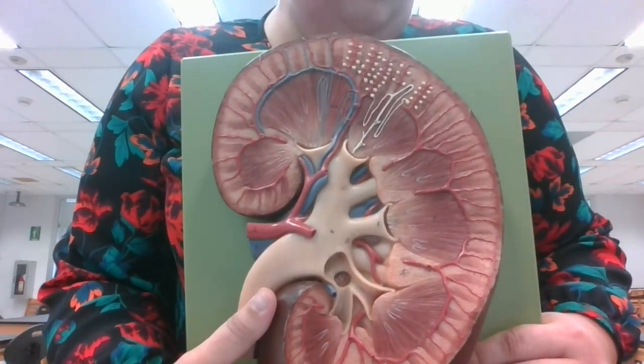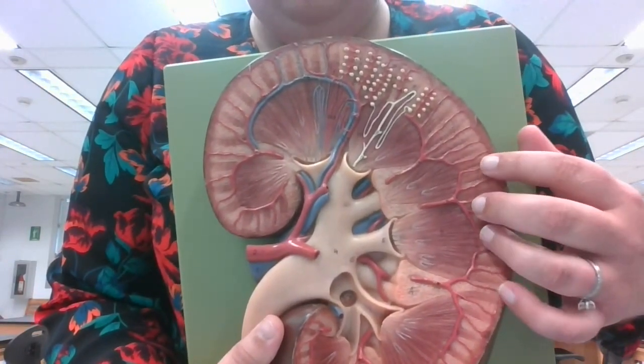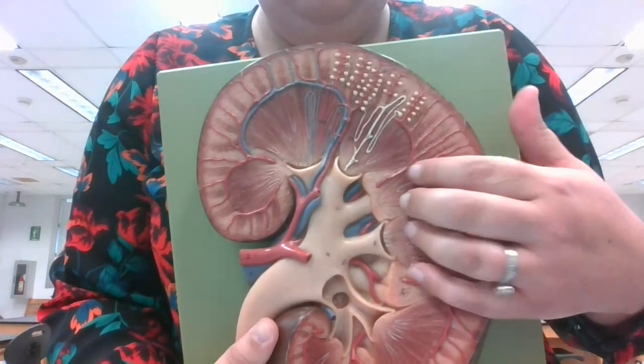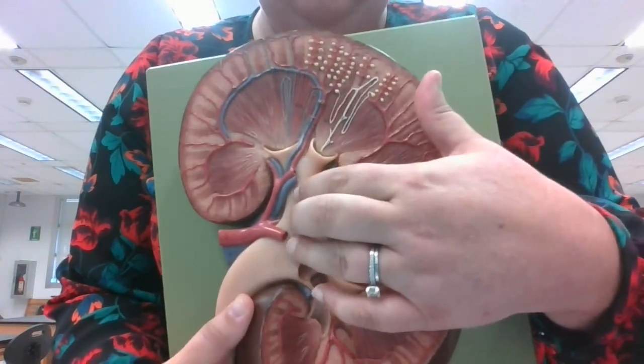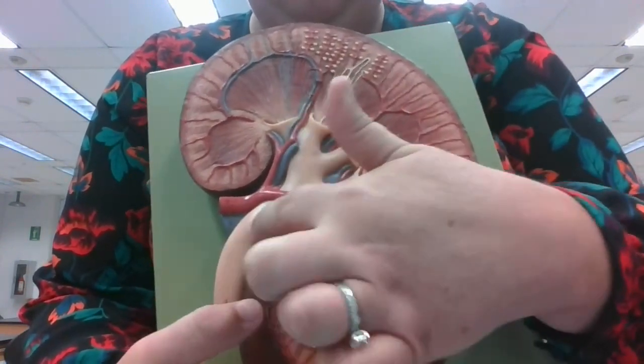So we're going to talk about how urine's formed coming up. Urine starts usually in the cortex, in the medulla, and then leads down into this section, and then comes out this area right here.